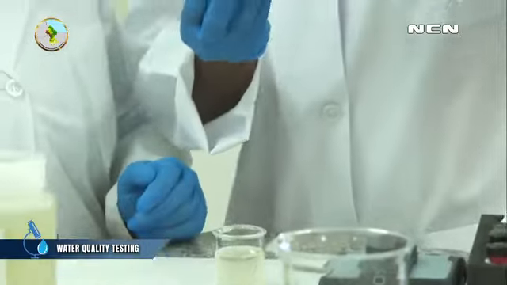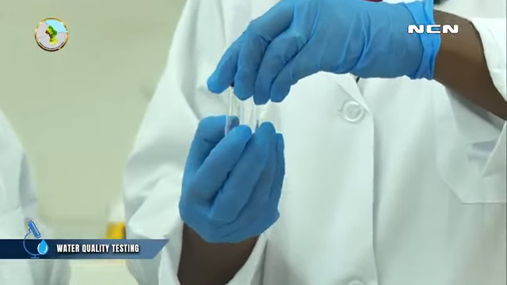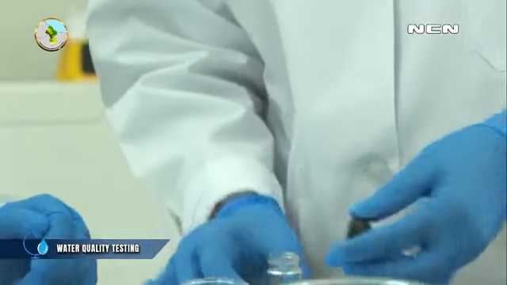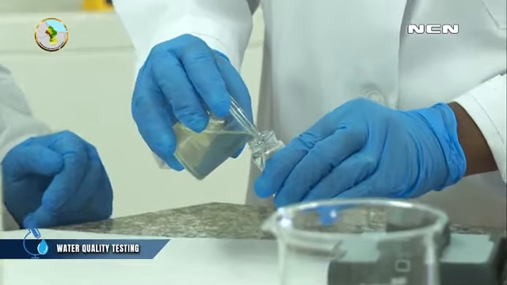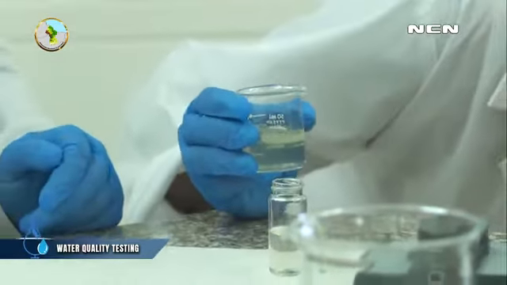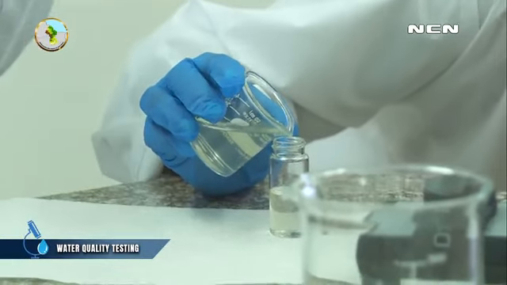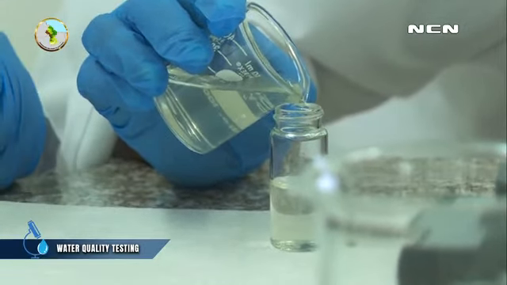So you see there is a line here on our sample cell, right? Mm-hmm. This is up to where we're going to be filling up the water. Not more than the line.